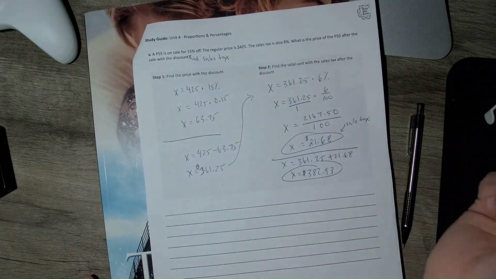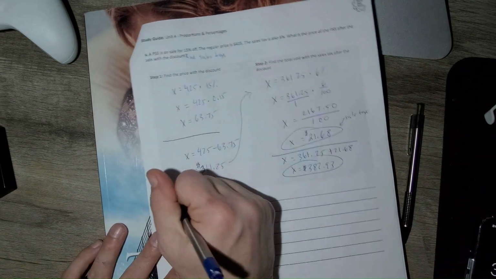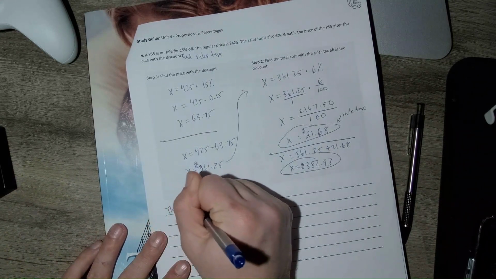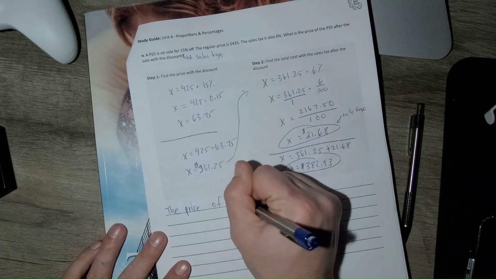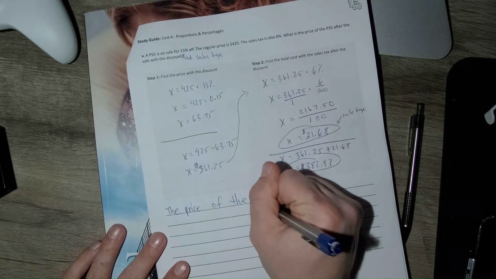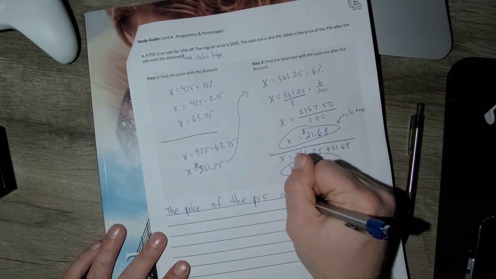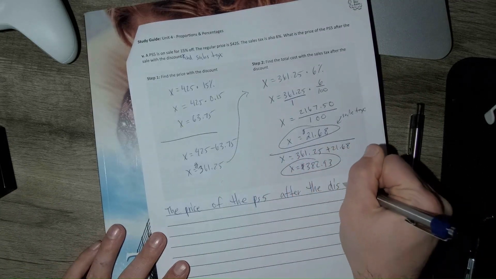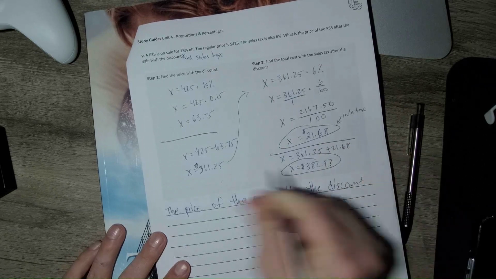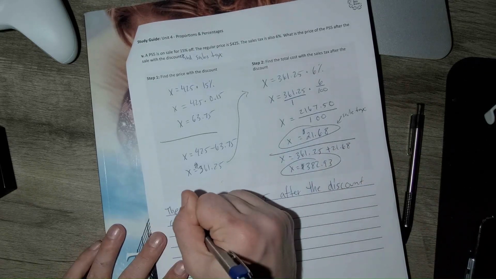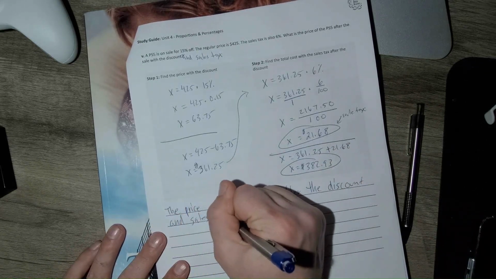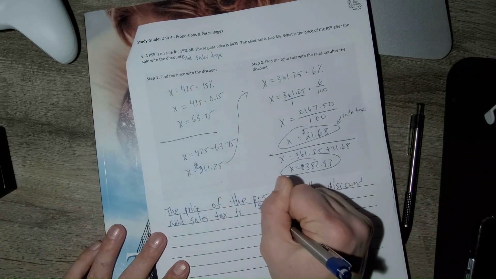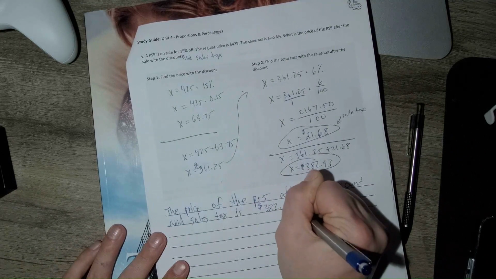We now need to explain our reasoning. So we would say the price of the PS5 after the discount and sales tax is $382.93.